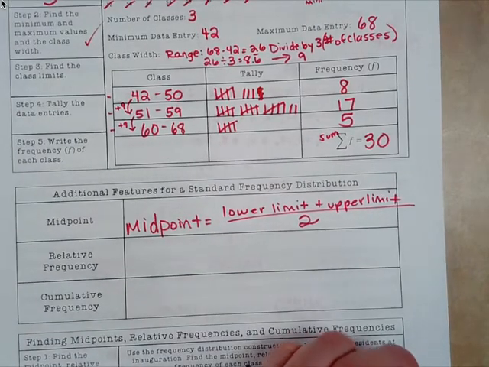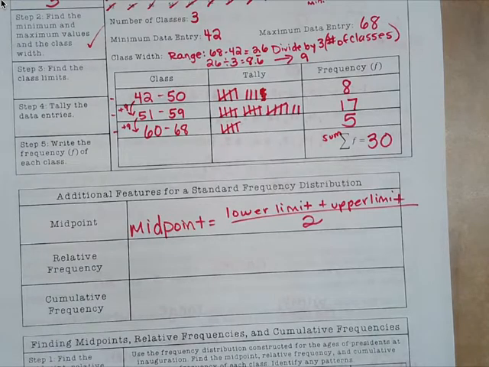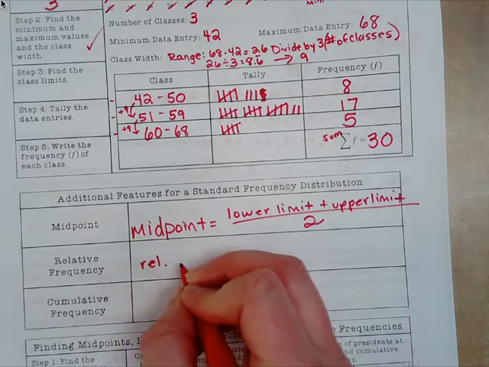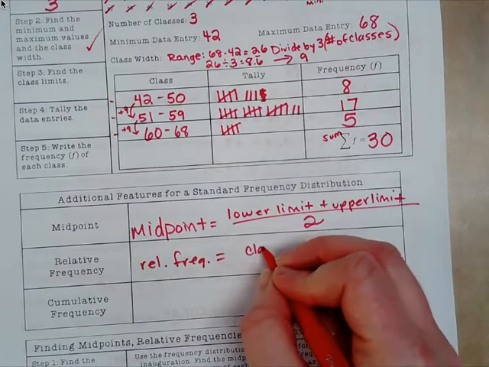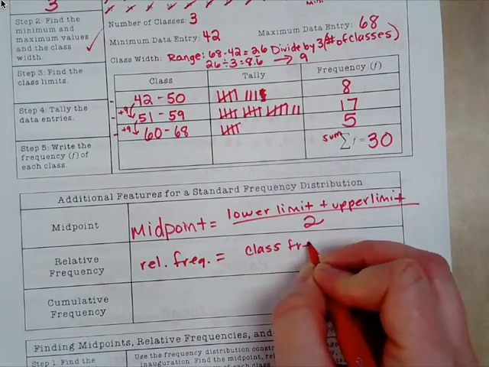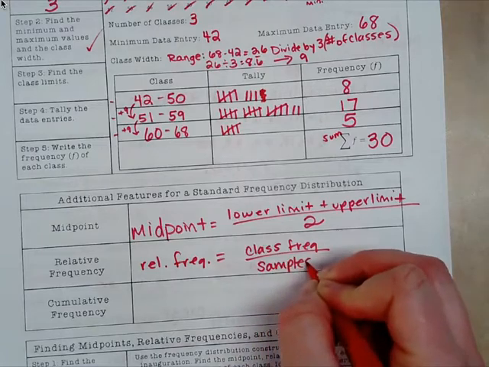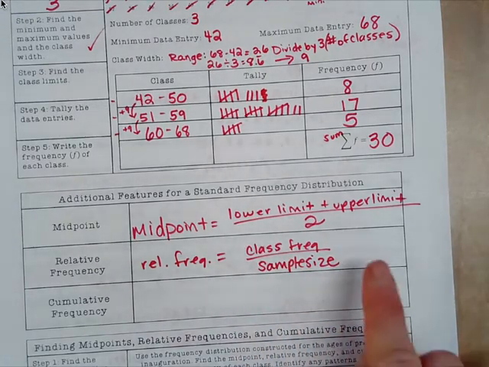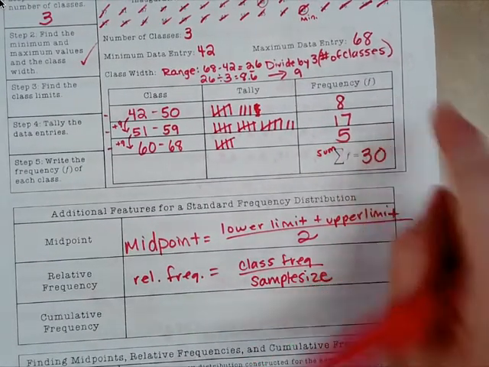Our relative frequency, relative means in relation to others. So the way that you can compare is you can look at percentages. So relative frequency is going to be your class frequency divided by your sample size. So for our 30 presidents, we would need to divide 8 by 30 to find our relative frequency.